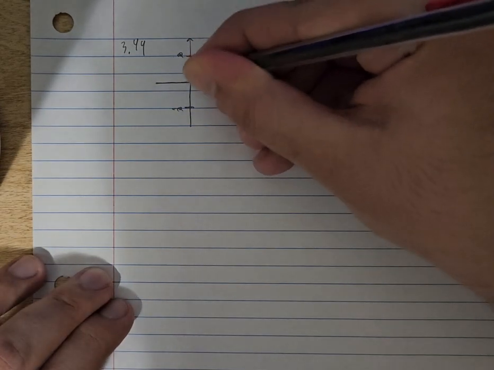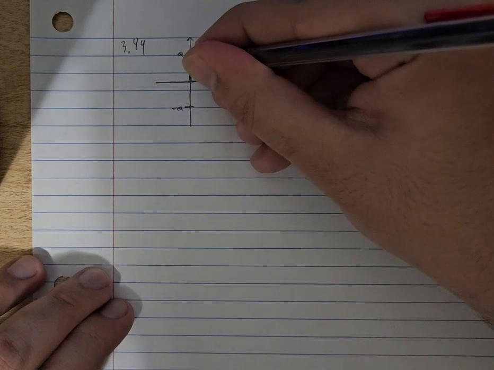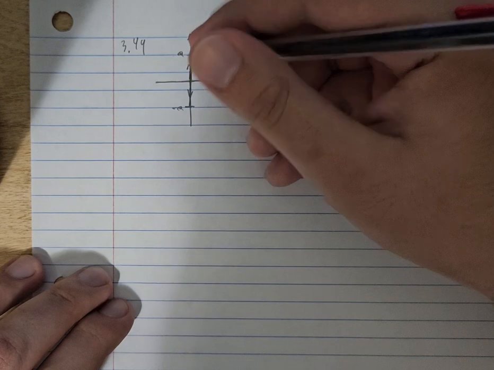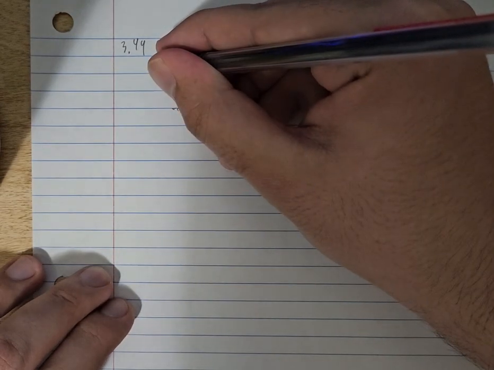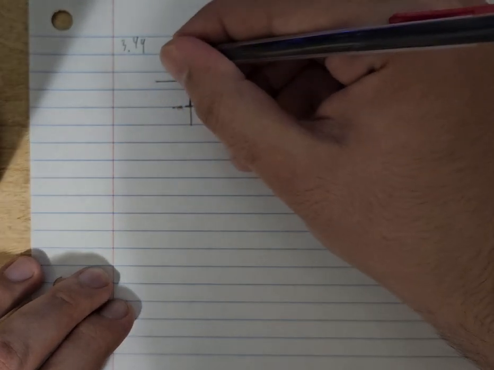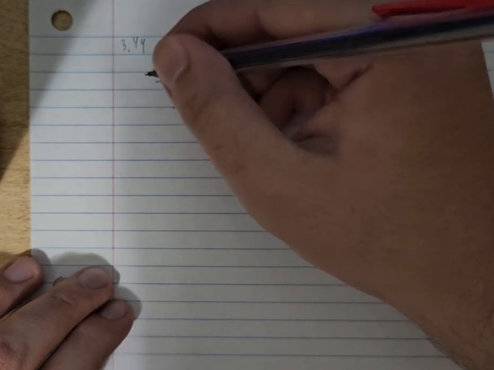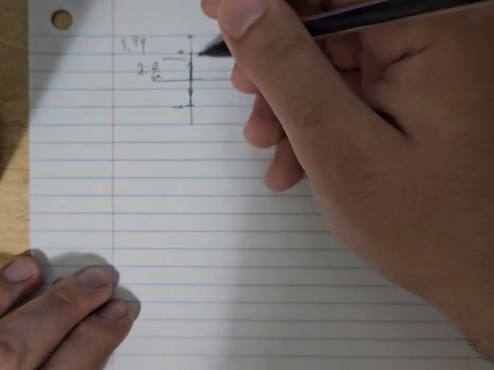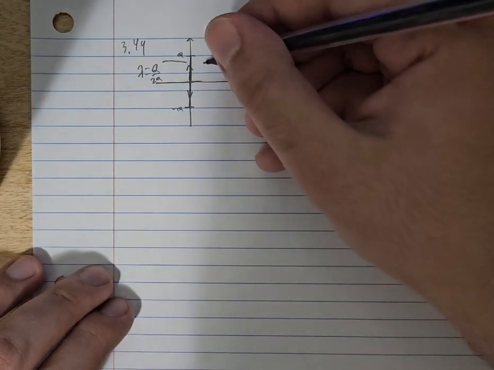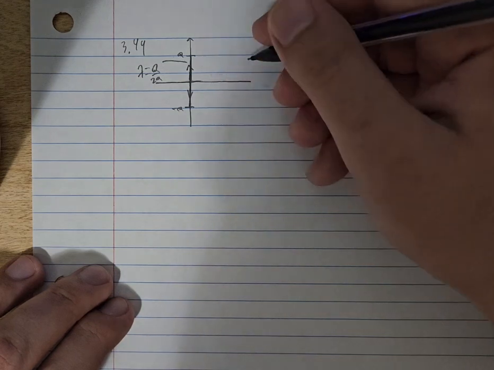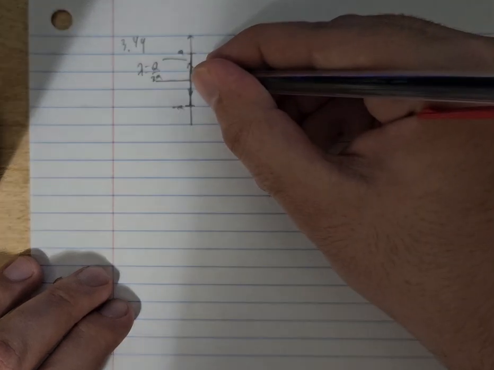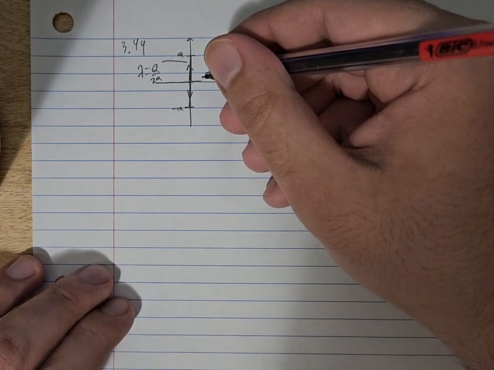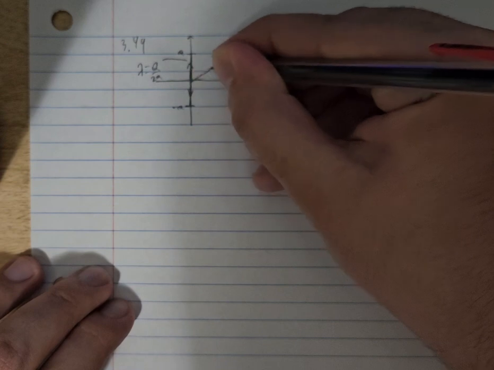So we could show this here, and then another arrow coming from this direction. Since we know it is a plus charge Q, we know that lambda is equal to Q over this length of 2a. And we're trying to find the electric potential at any point R.